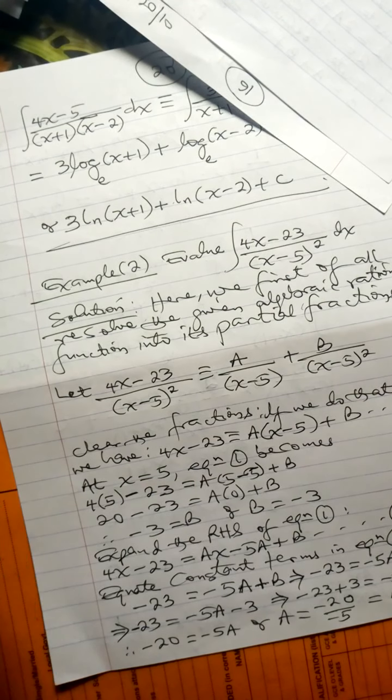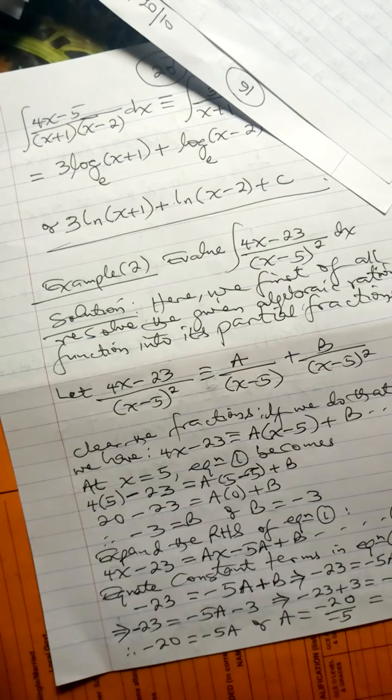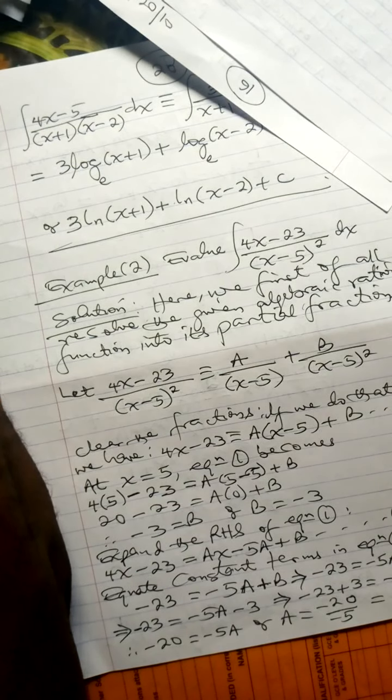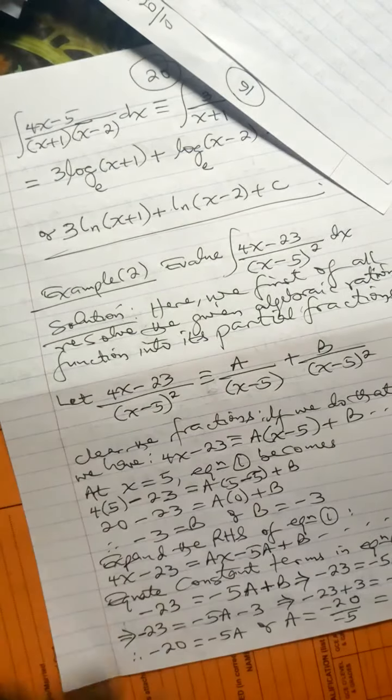Then I can now write my partial fractions.